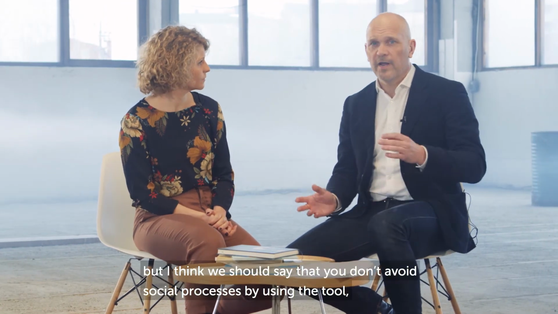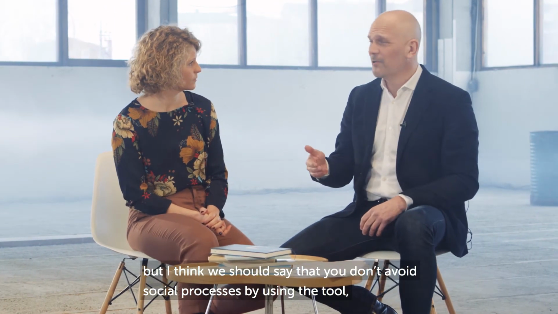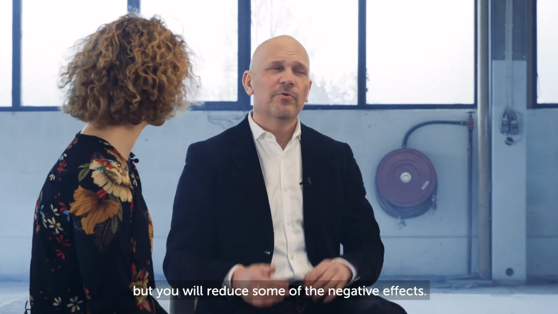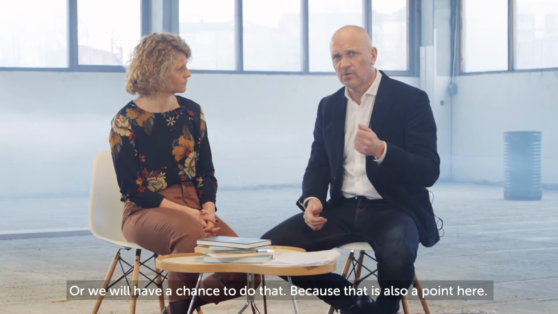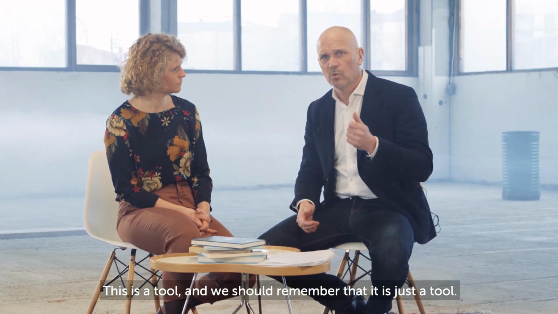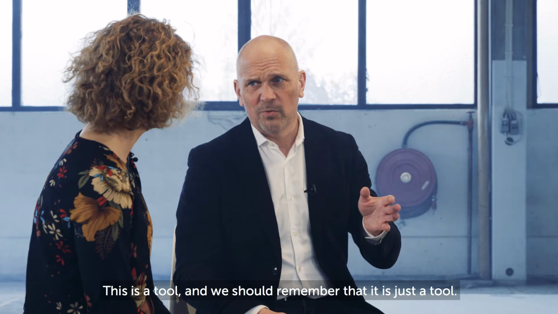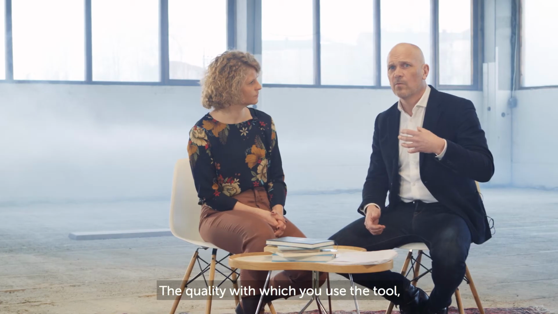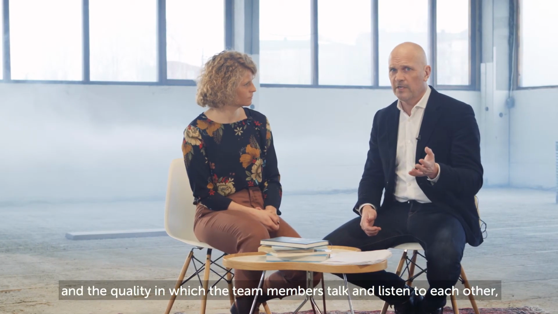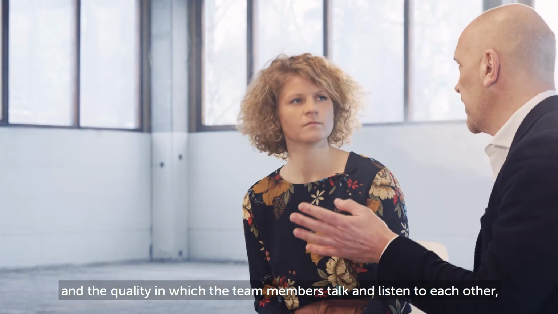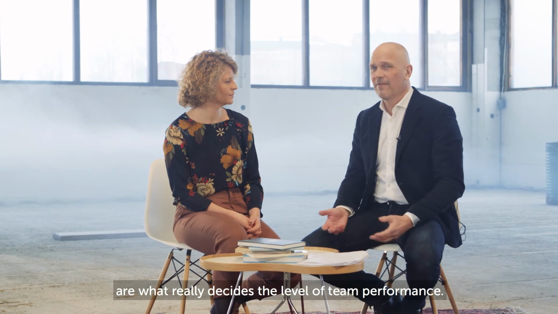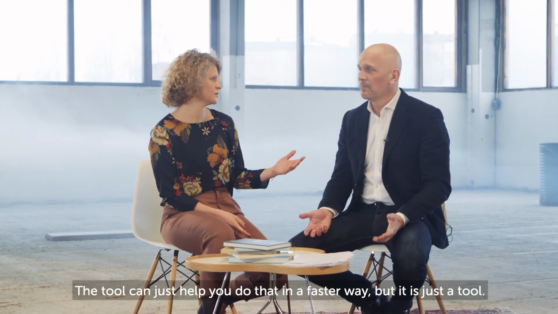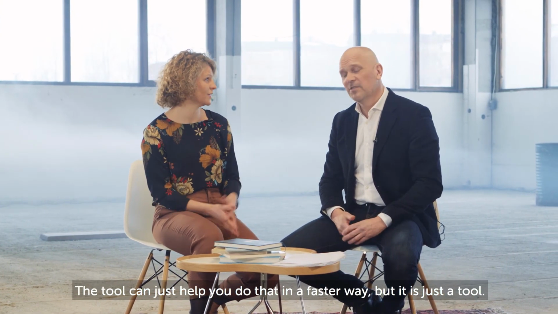Good, thanks. Good summary. Maybe we should say you don't avoid social processes with the tool, but you will reduce some of the negative effects, or you will have a chance to do that, because that's also a point here. This is a tool, and you should remember that it's just a tool, right? So the quality with which you use this tool and the quality in which team members actually talk to and listen to each other, that's what really decides the level of team performance. Yeah, the tool can just help you do that in a more simple way. It's just a tool.